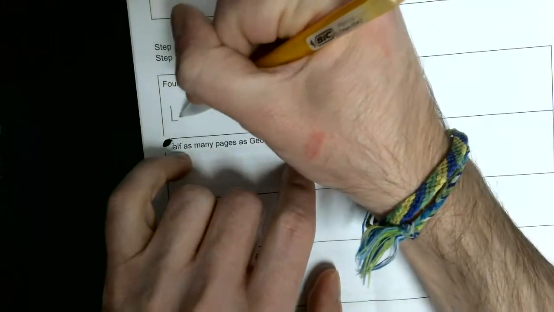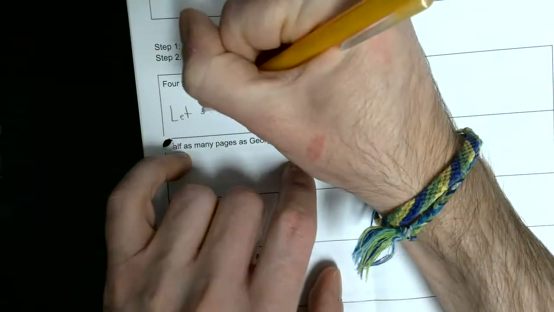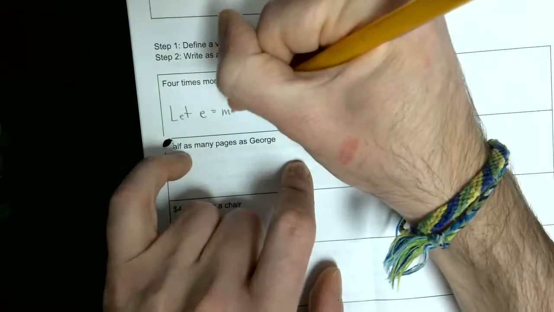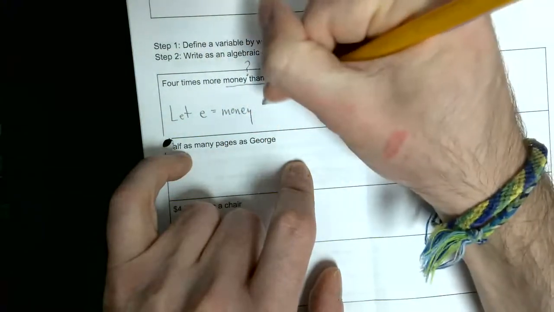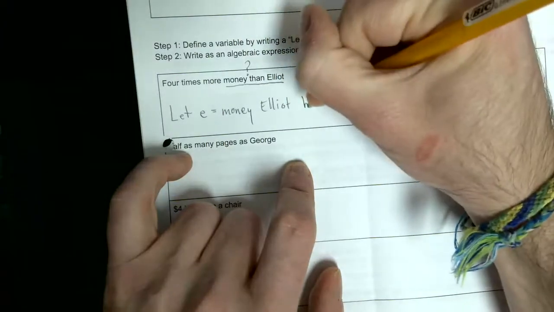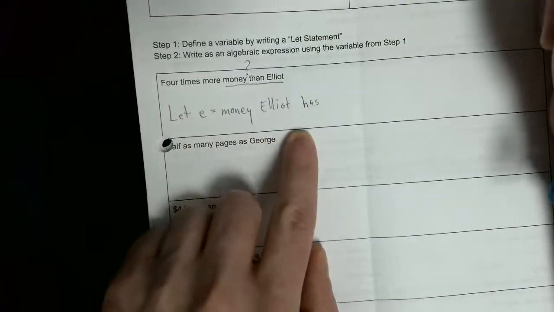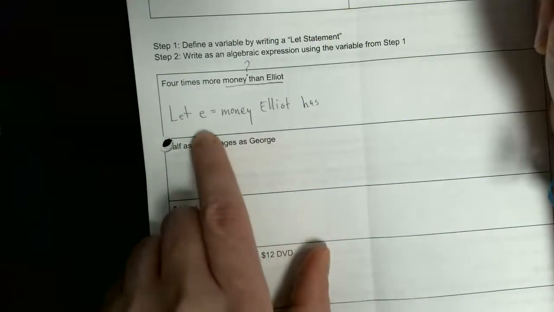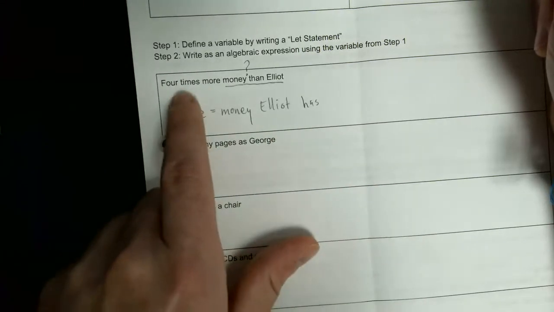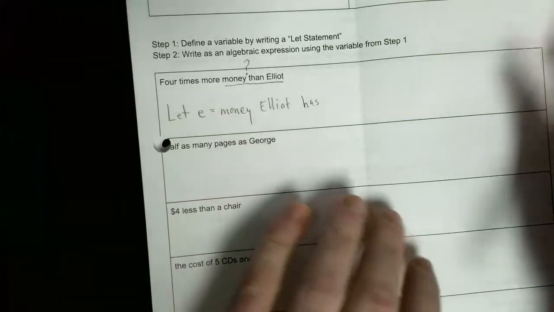So we're going to let, we'll say E. Let E equal the money Elliot has. So there is our let statement. This is going to tell us what our variable is and what it means. E means the money Elliot has. We want to write an expression that represents 4 times more money than Elliot.